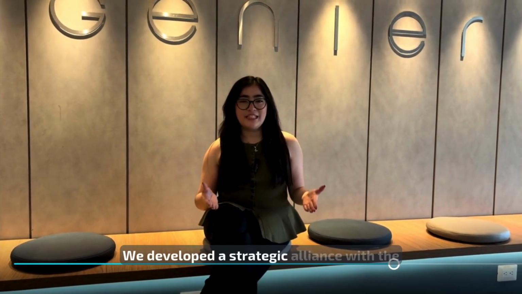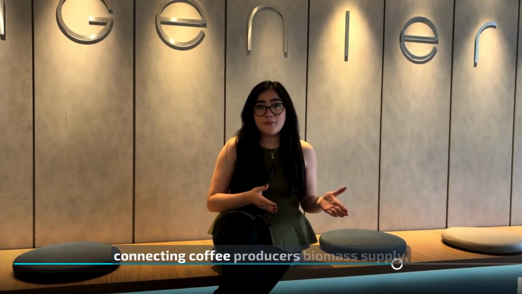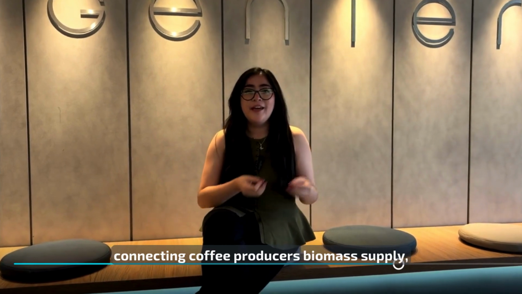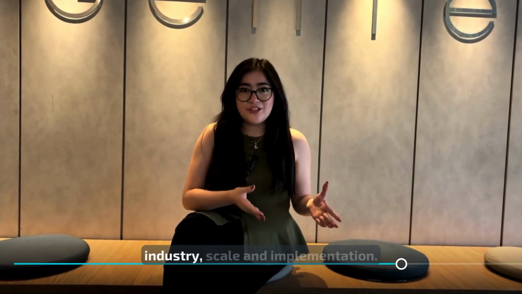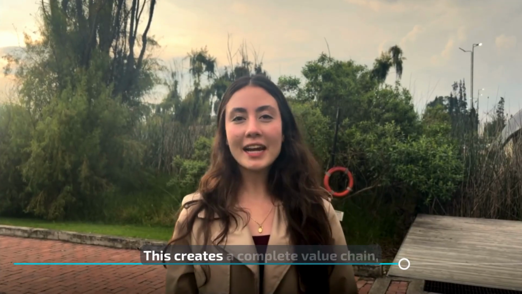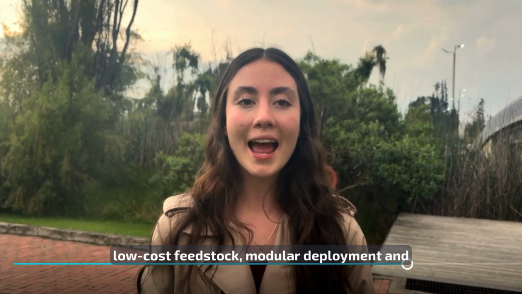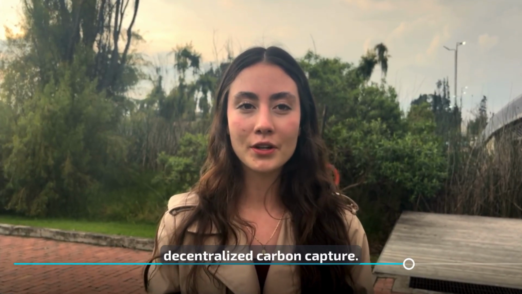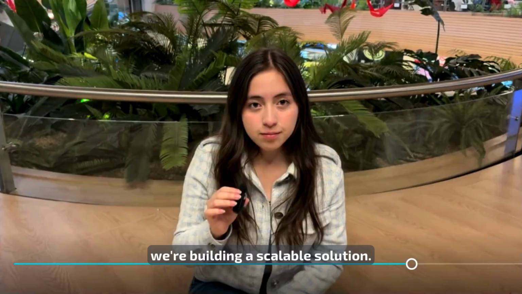We developed a strategic alliance with the Alliance BioPTX, connecting coffee producers, biomass supply, academia, system design and validation, industry, scale, and implementation. This creates a complete value chain: low-cost feedstock, modular deployment, and decentralized carbon capture. We are not just building a device, we're building a scalable solution.